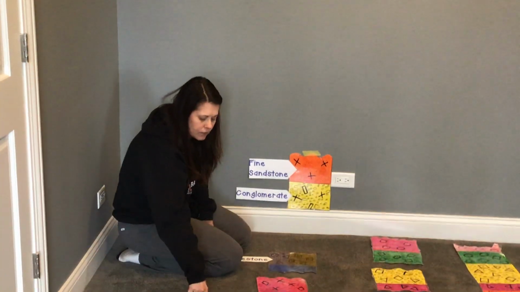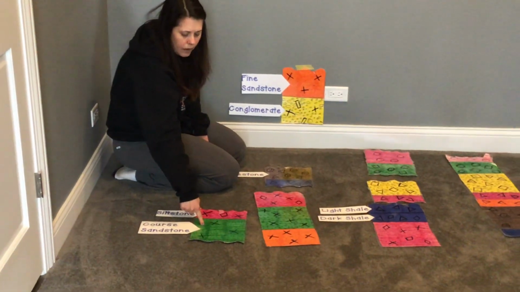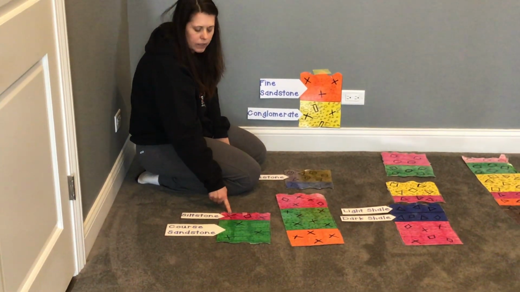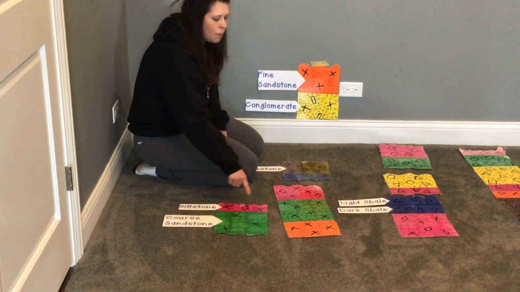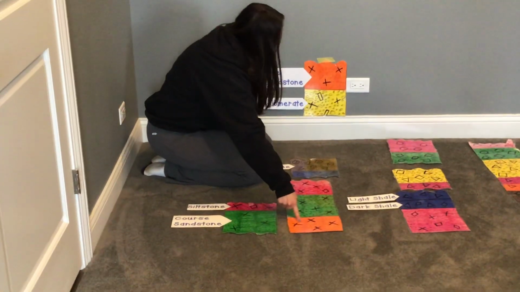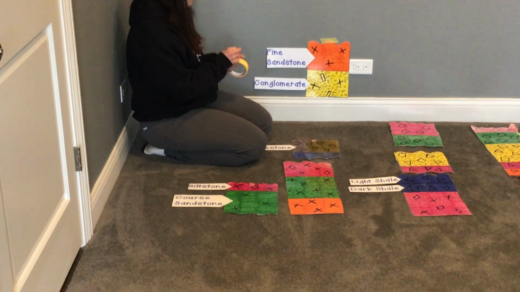So I see fossils that are the same, but this is coarse sandstone, so that's a different rock. Fossils are the same, but this is siltstone. It's a different type of rock. When I move to this piece over here, I look at this bottom section and I notice that it's the same rock. It's the fine sandstone. It also has the X's in it.